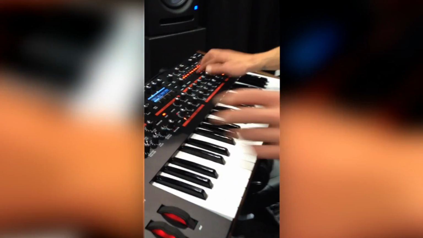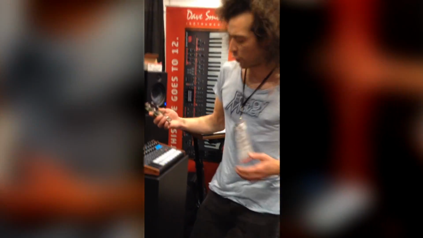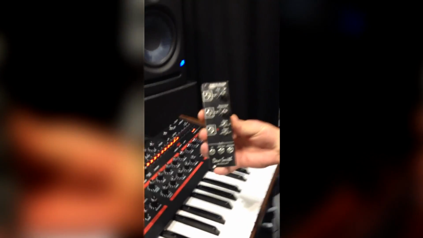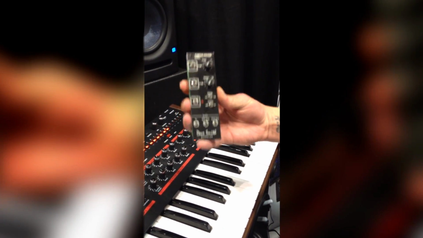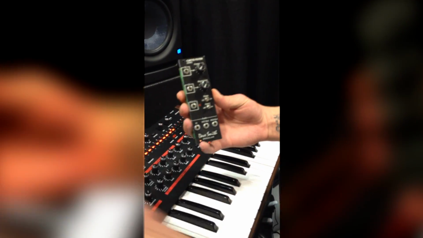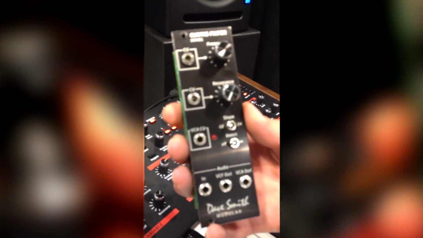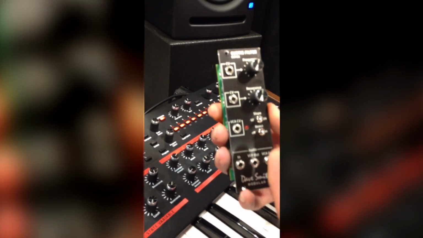And additionally, we've just announced our first in the Eurorack world, the DSM-01 Curtis filter. So this is going to be a great companion to the Pro 2 when it comes out. Just plug in the CV out from the Pro 2, run an oscillator out from the Pro 2 directly into the filter. It also has a VCA. It's a great sounding filter.